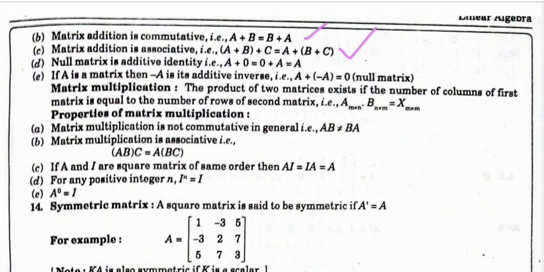Notable point D: the null matrix is the additive identity, meaning if we add the 0 matrix to A, it gives itself, so A plus 0 is equal to 0 plus A is equal to A. Notable point E: if A is a matrix, then minus A is the additive inverse, that is A plus minus A is equal to 0, the null matrix.